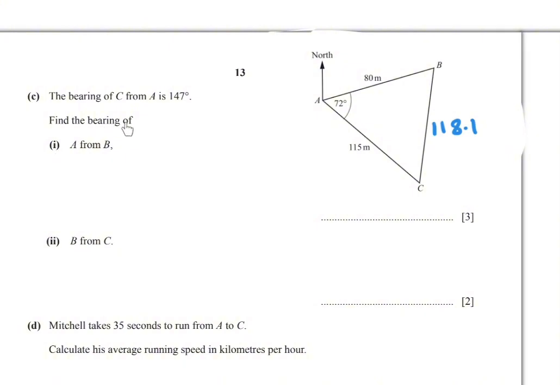Find the bearing of A from B and B from C. First, the bearing of C from A is 147. So C from A, this is the north. The bearing is the angle from the north clockwise. So this means this angle is 147.